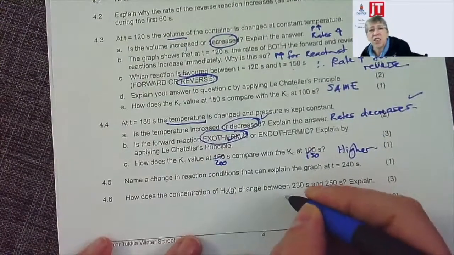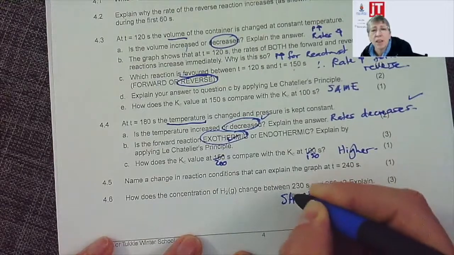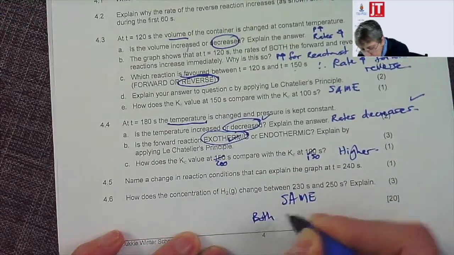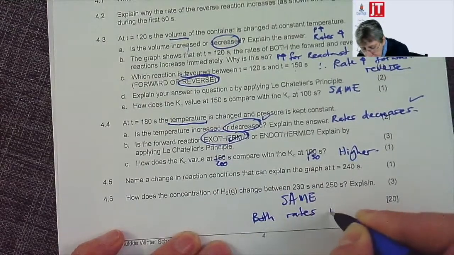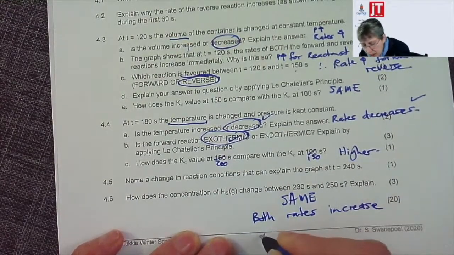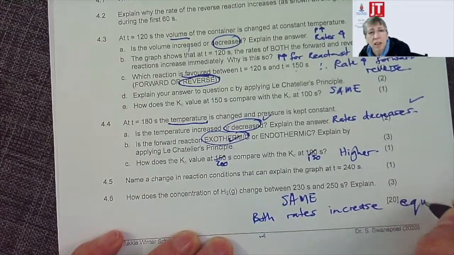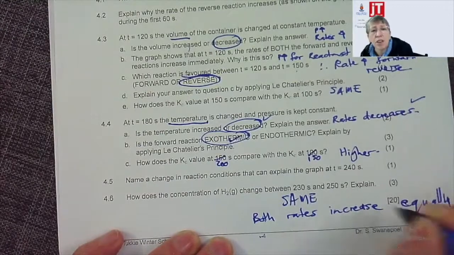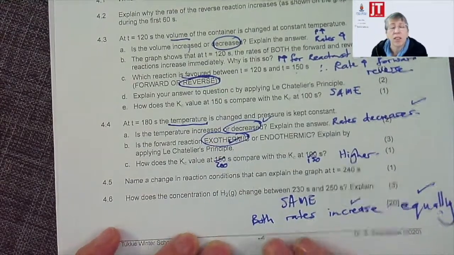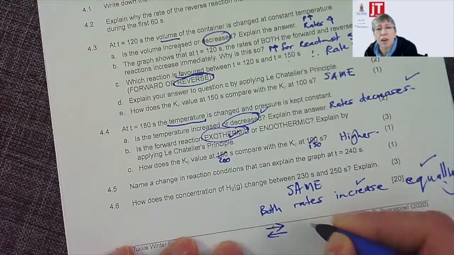And the concentration is the same, right? So both rates are faster, both rates increase, but they increased equally. Right, so they both increase, but they increase with equal amounts. So the forward is still happening at the same rate, right?